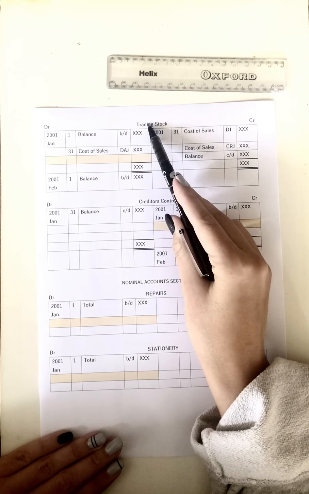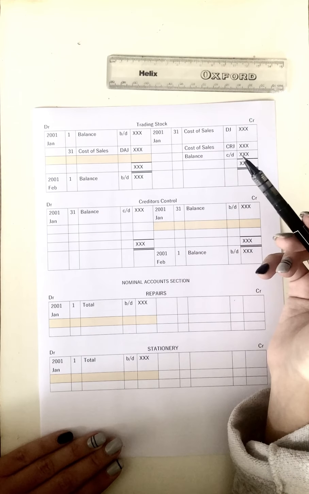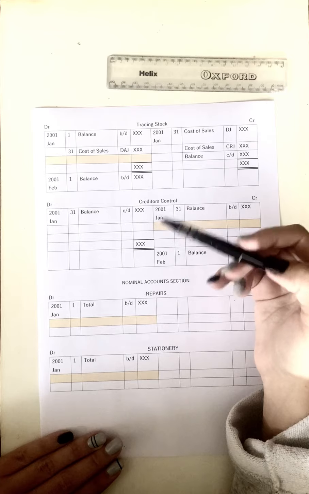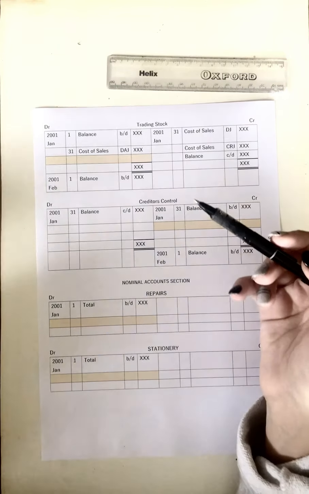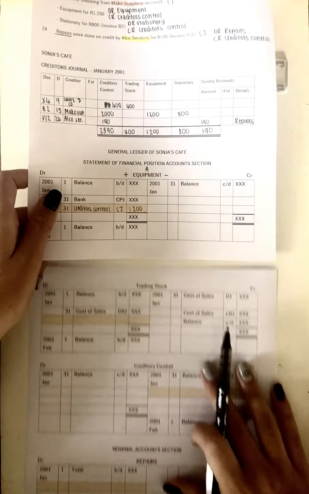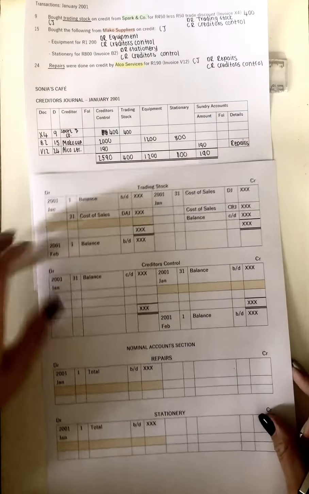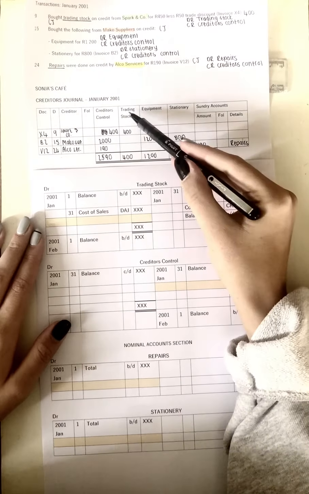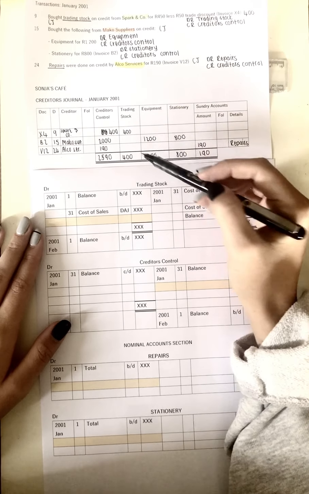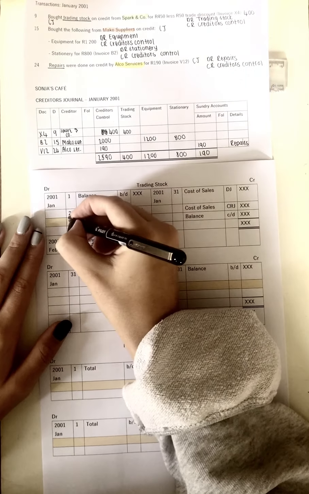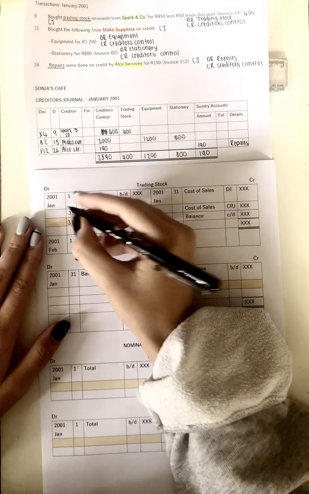The only thing that's different is obviously I have got trading stock that is bought on credit now. Okay, and I can find this in my creditors journal. So let's do that. Okay, so see here I've got a trading stock column because this is the trading stock I bought on credit. So you would just say 31st because it's got its own column.